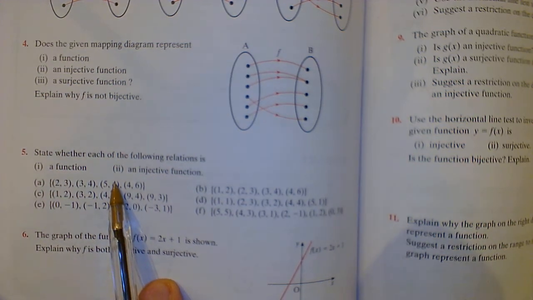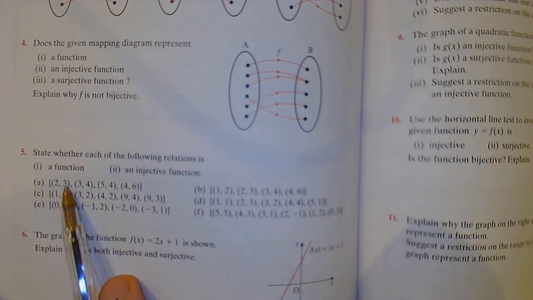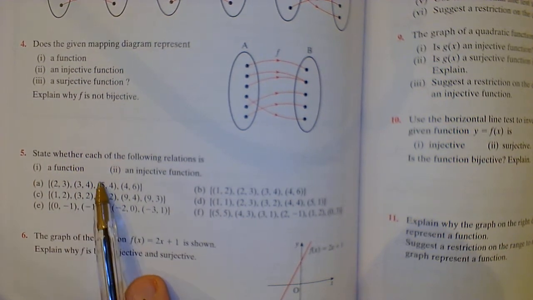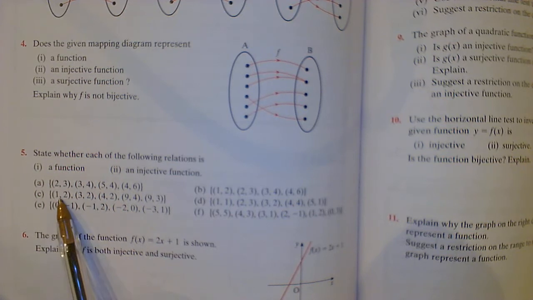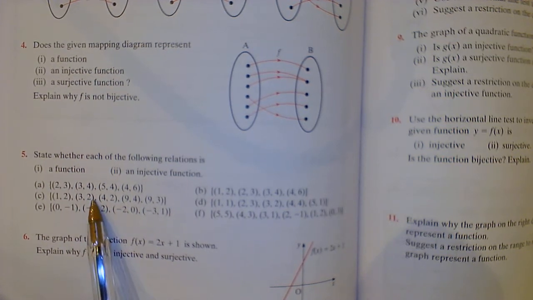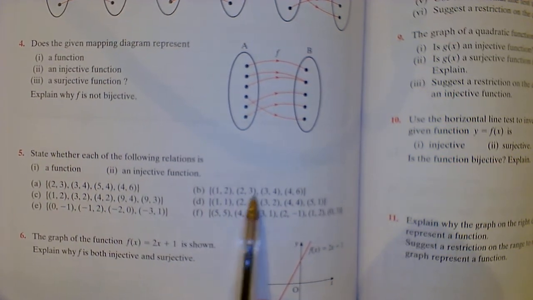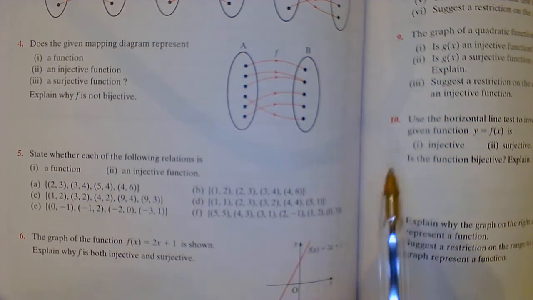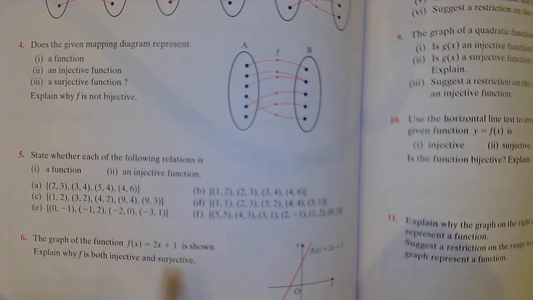Only problem here, is it a function? For every input there's an output. So this one, is this injective? No. Is this injective? Yes. For every input there's a different output. That's all you've got to look at.